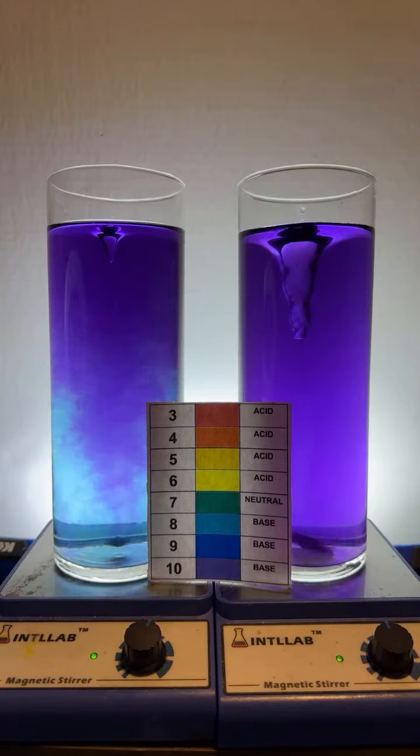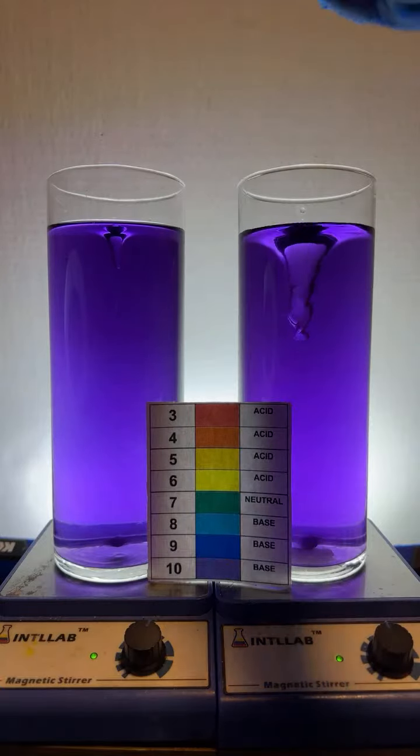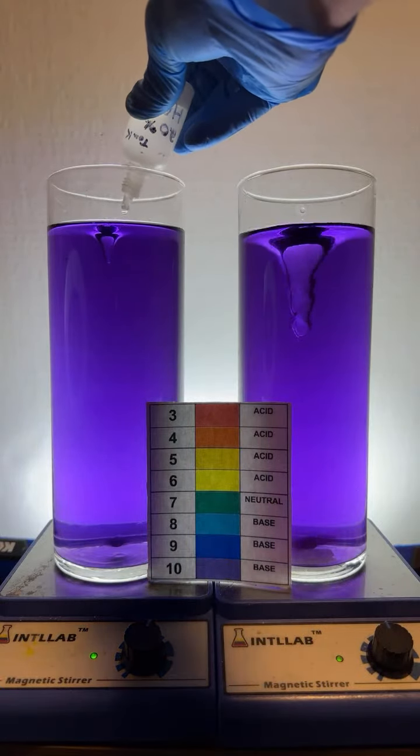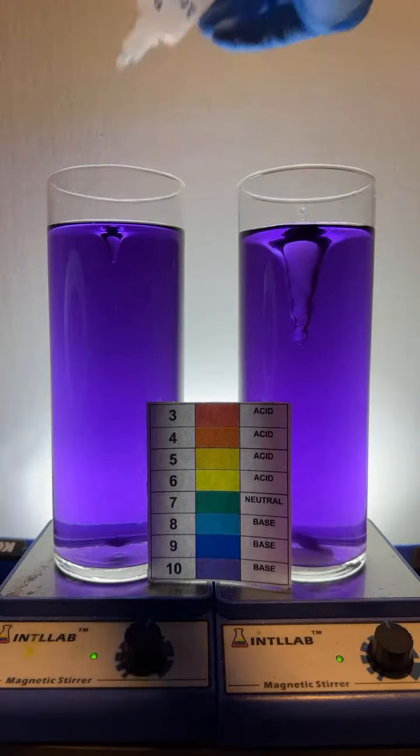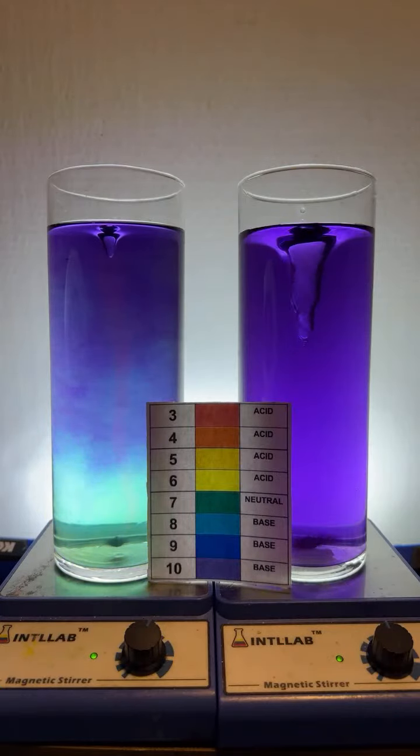The acid I'm adding is hydrochloric acid. It's the same acid that's found in your stomach. It's just that the stuff I'm adding is like 100 to 1,000 times more concentrated. So each drop of this that I add has 100 to 1,000 times more acid than one drop of the same fluid from your stomach.